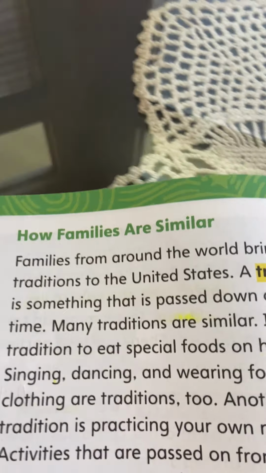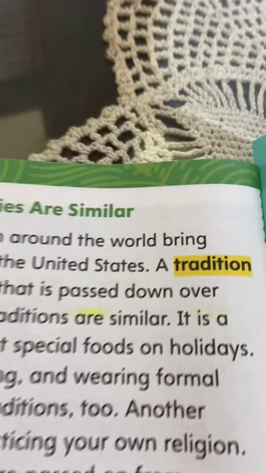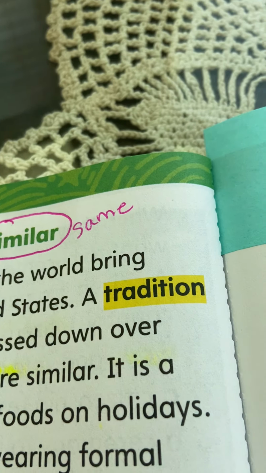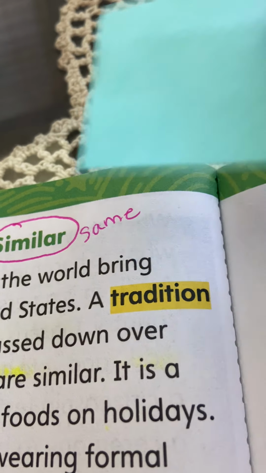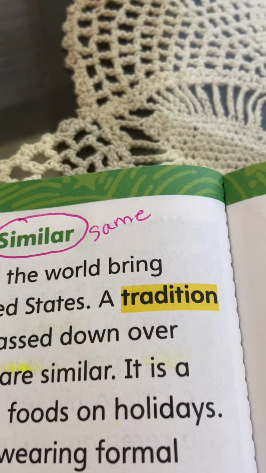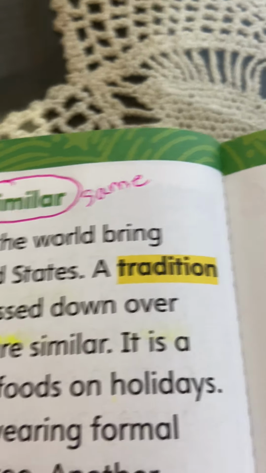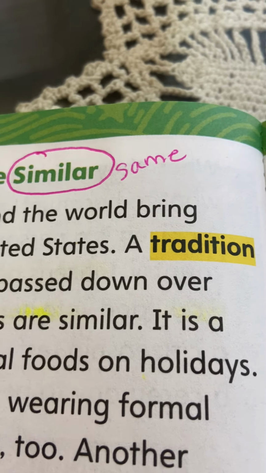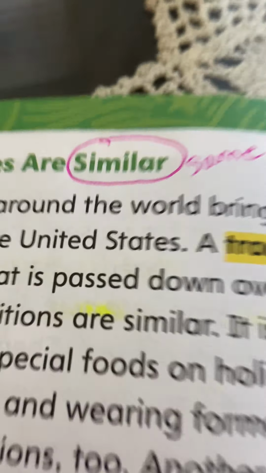And today we are going to read about how families are similar. Remember that similar, boys and girls, means the same. How families are the same. Same. And again, if this looks familiar to some of you, you guys are probably right. It should, because these pages are actually in the packet that we did. All right. But that's okay. We're going to do it again.